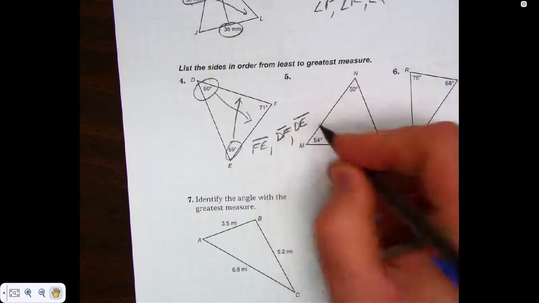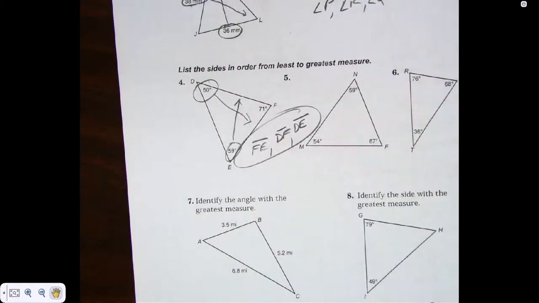Don't be surprised if they label these incorrectly and they don't draw them to scale to see if you're paying attention. You hear me? Don't look at what it looks like. Go by the numbers you've been given. Okay?